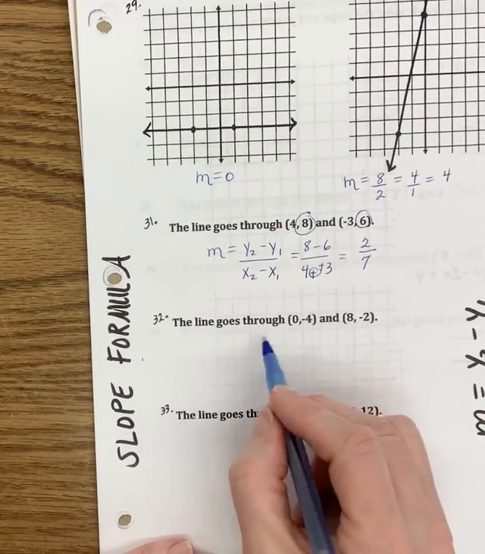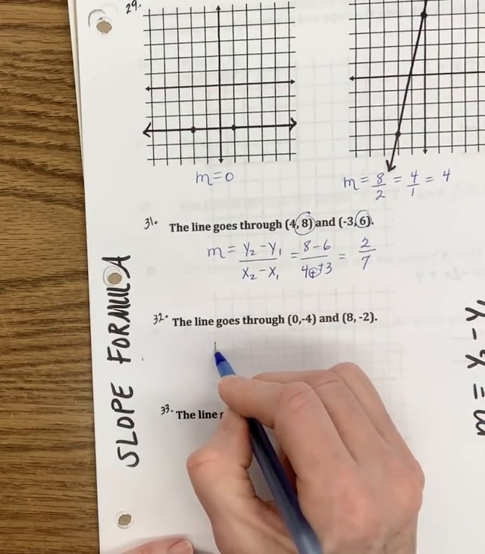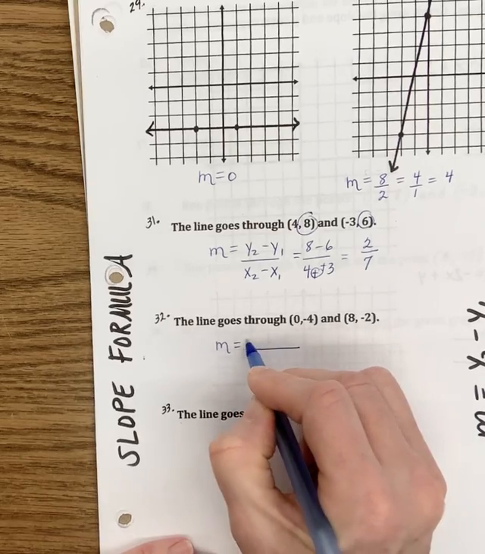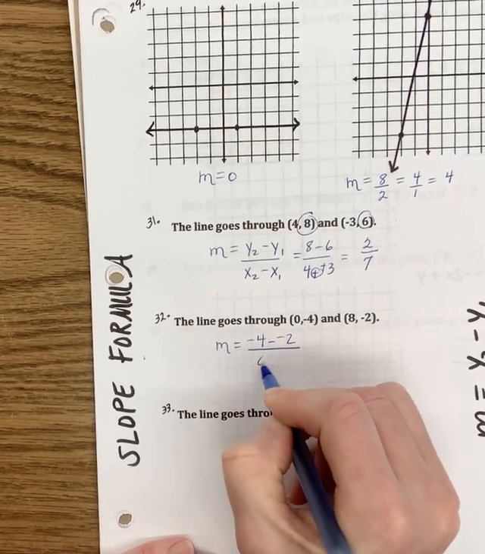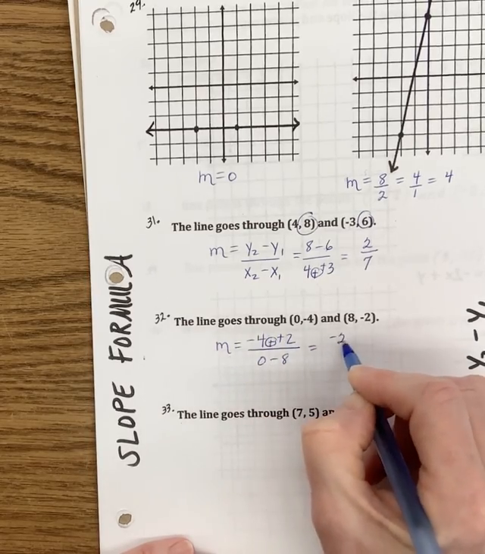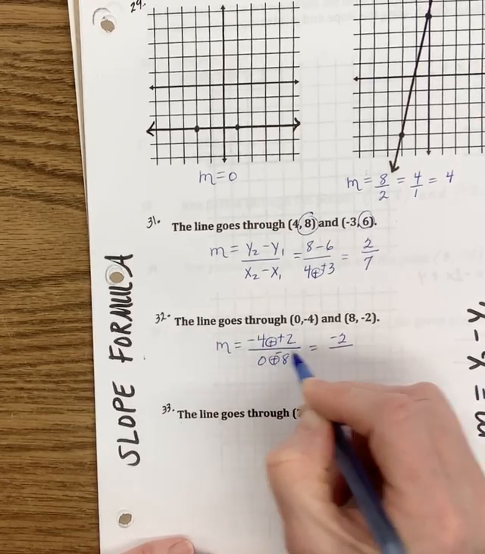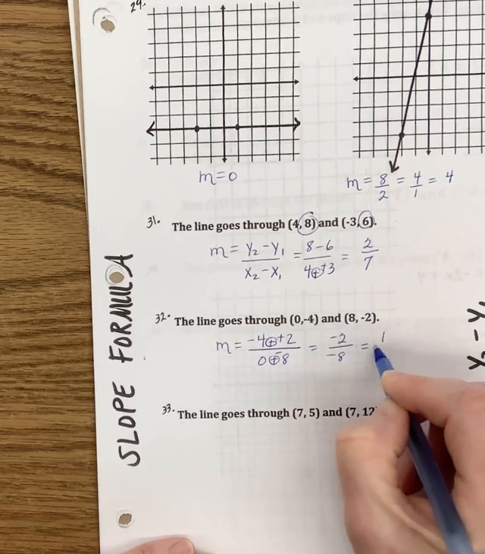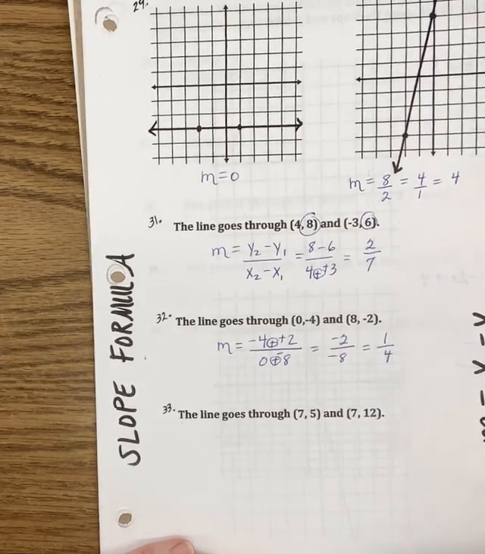Number 32, the line goes through these points. You would just do the very same thing. Subtract your y's in the numerator, your x's in the denominator. We'll change these to plus the opposite, negative 2 over negative 8. Reduces to 1/4, and so forth and so on.